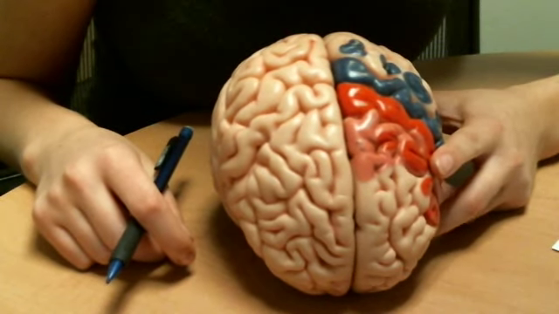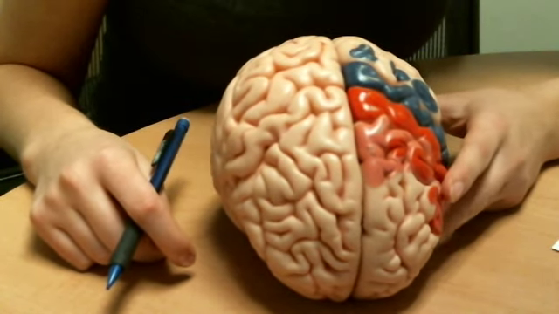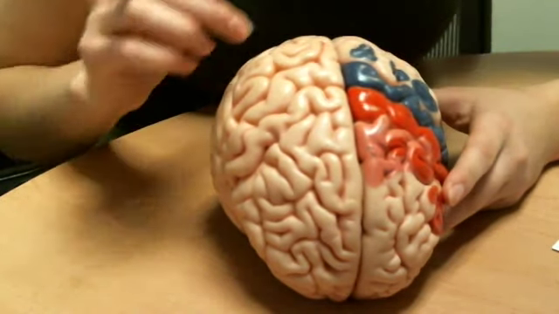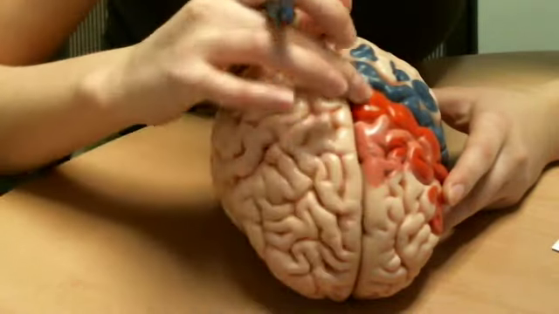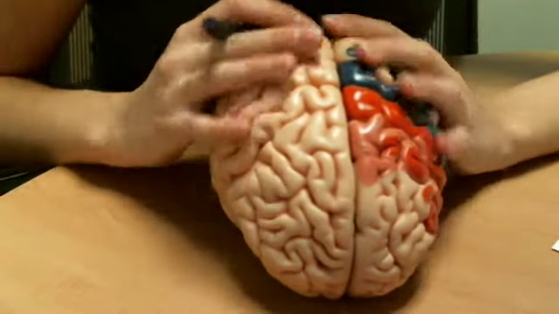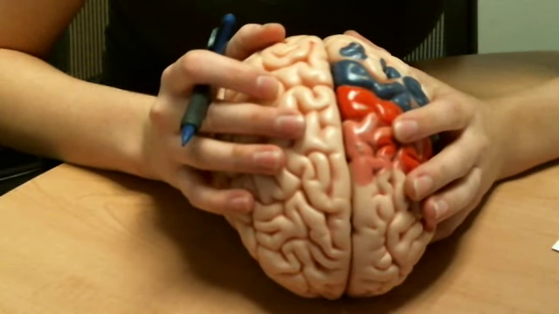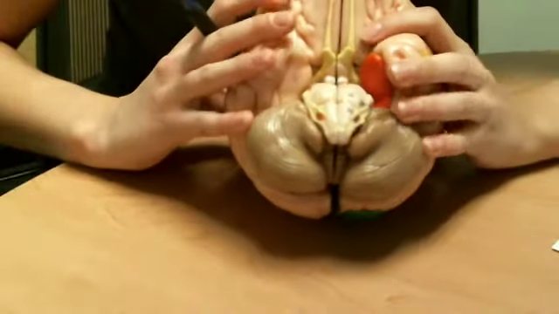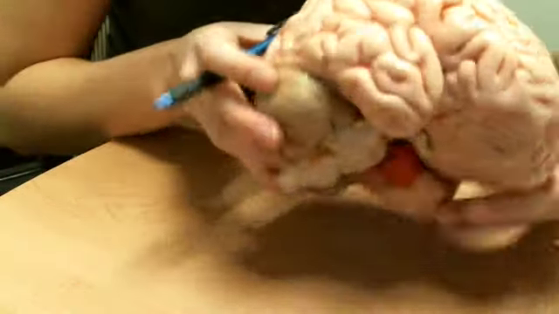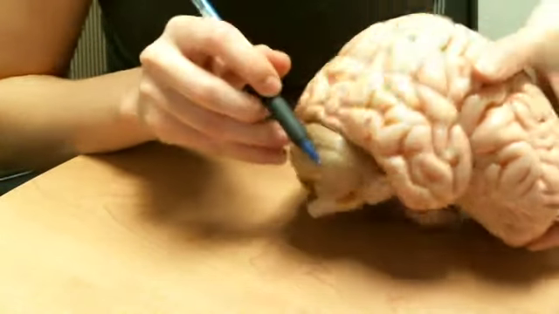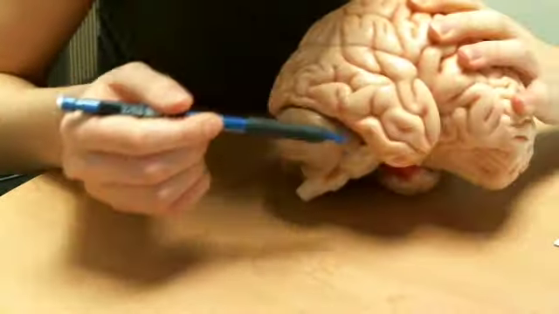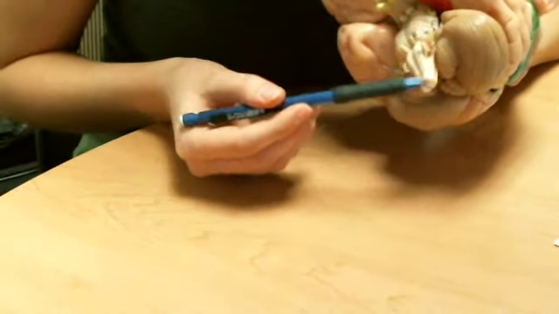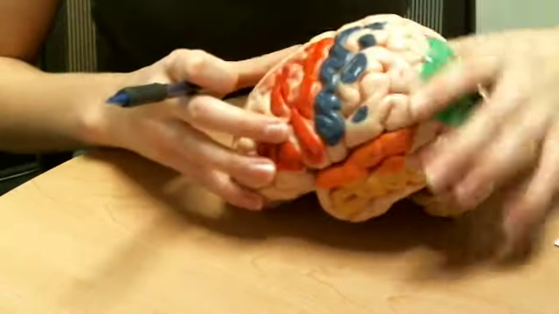A fissure is a deep down fold, and there's two fissures that you need to remember. One being the longitudinal fissure, which just divides the two cerebral hemispheres, and the transverse fissure, which is the deep down fold between the cerebrum and the cerebellum. So this is the cerebellum, and this is the cerebrum. Whatever's dividing the cerebellum from the cerebrum would be considered the transverse fissure.